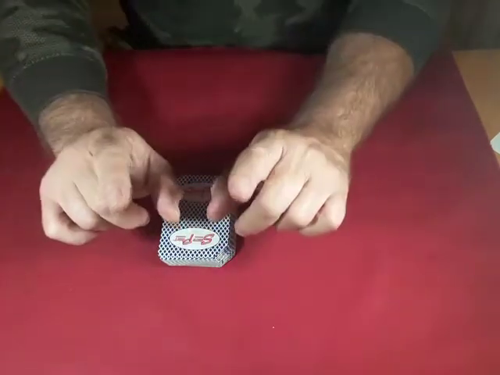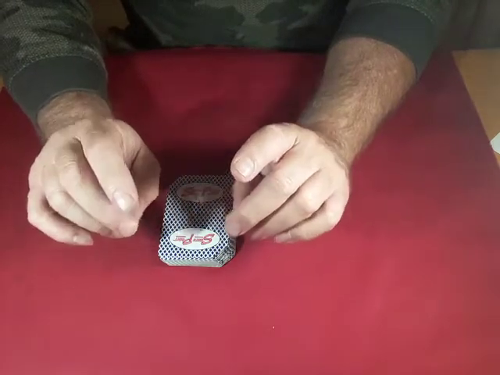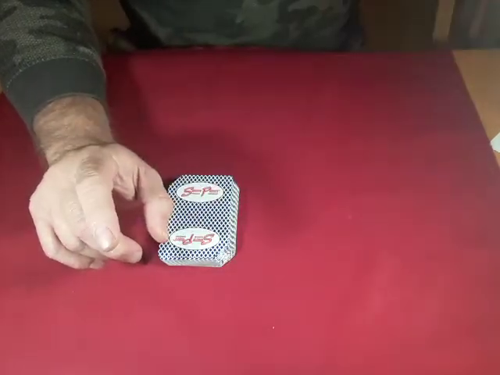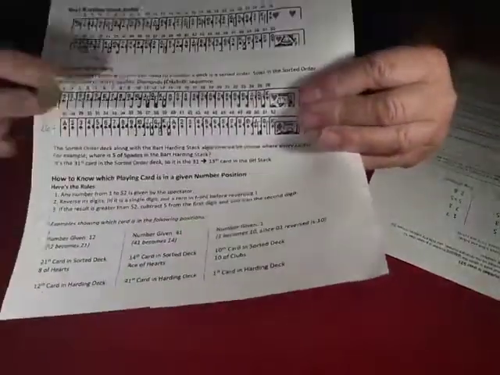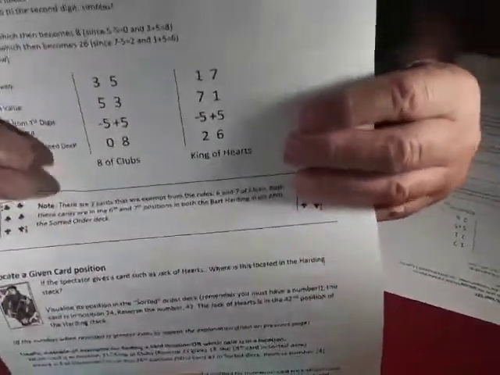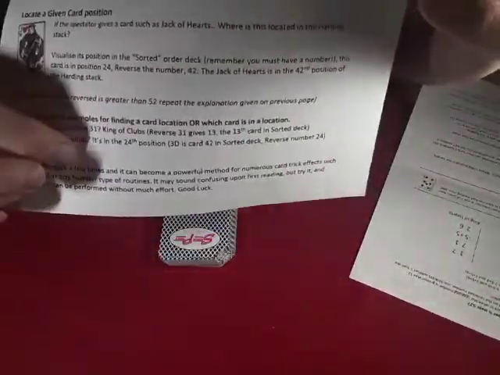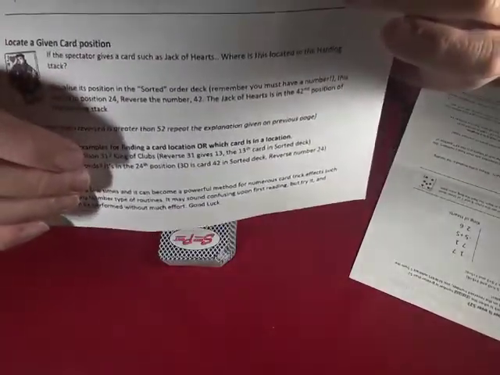So what I've done to make things a little easier, and again I emphasize that this is going to look more complicated than it really is. You've got this sheet. Let me show you what I did on one other sheet that I have. As you can see, it shows here the decks in order. Explains down here about how to reverse the numbers. On the back, it explains in these nice big numbers how to add and subtract the 5 from the 10's digit and add it to the 1's digit, and so on and so forth. And then it gets into how to determine what card is at a particular position.